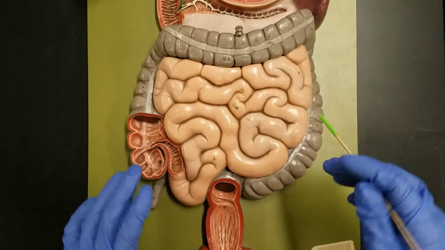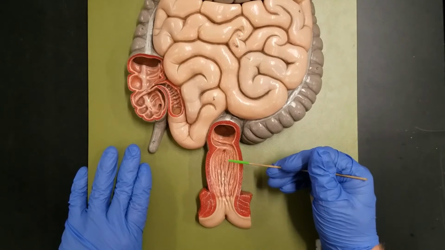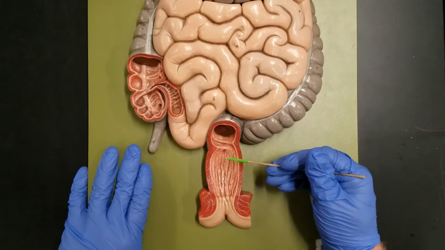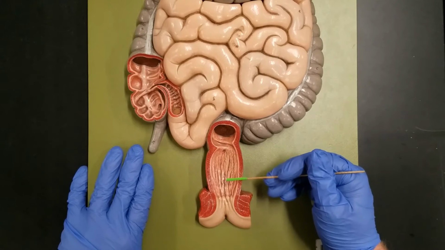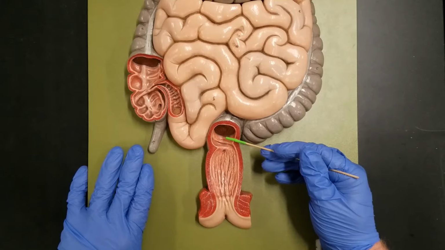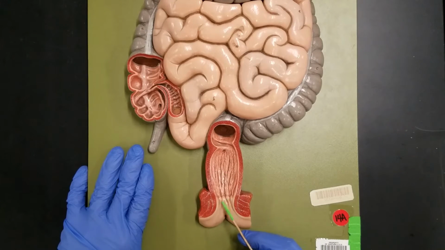After the sigmoid colon, the next region that we can see is this straight region. The straight region is referred to as the rectum. Remember, rectum in Latin means straight. That rectum is eventually going to lead down to the anal canal, which is this small area here, with the opening called the anus. So the anus is the opening at the end of the gastrointestinal tract.